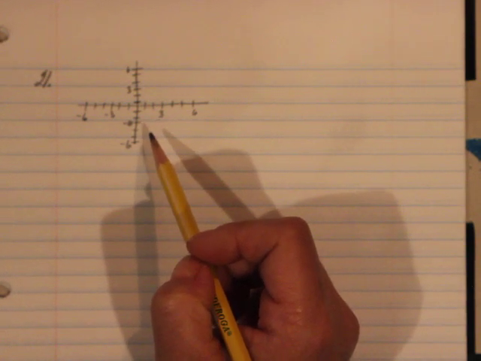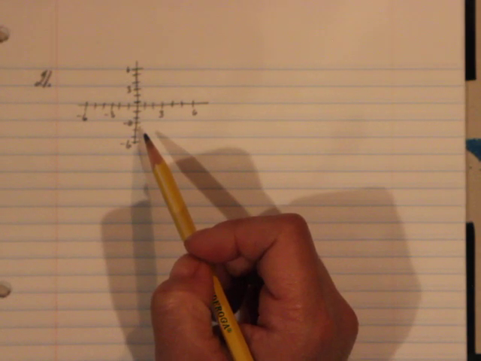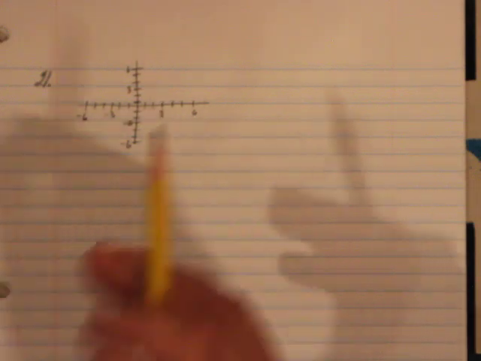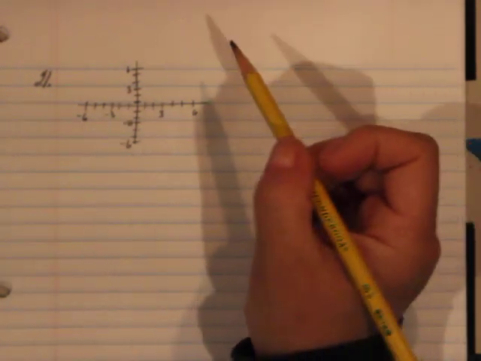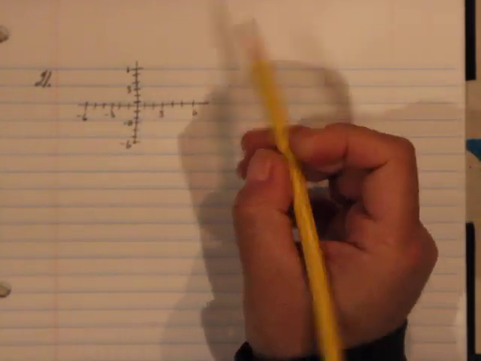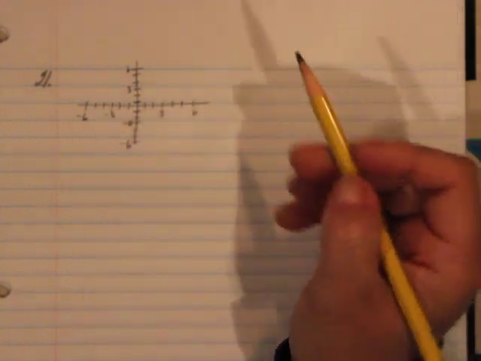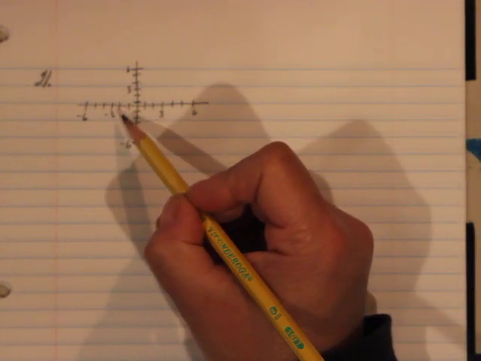Okay, so I'm not going to do the math yet. I probably am going to need to do the math here to make sure that I can determine the slopes of each one of these lines accurately, just in case my grid is not quite to scale. But let's do line 1 first.